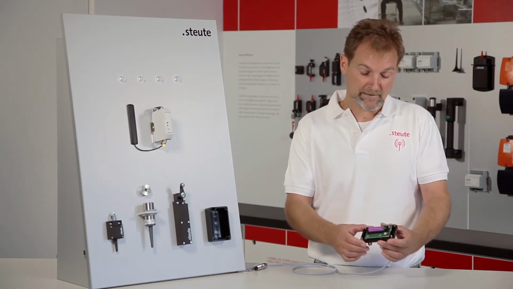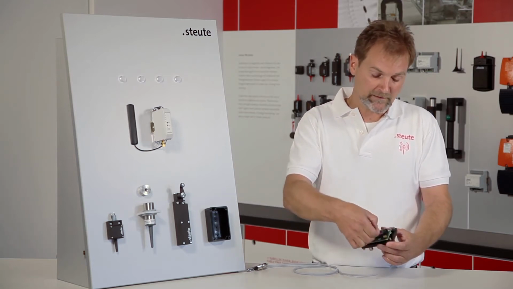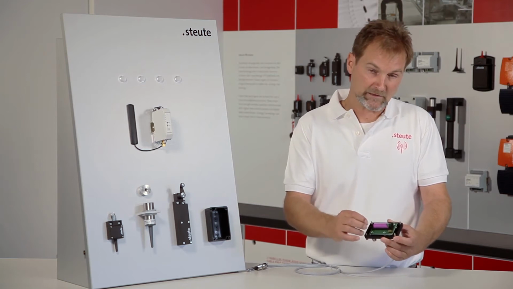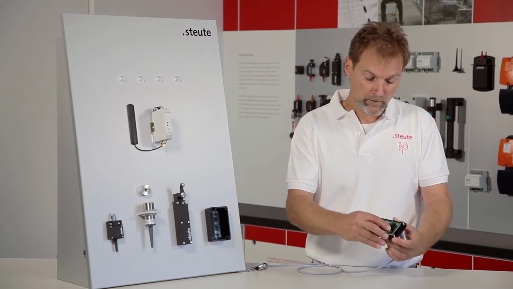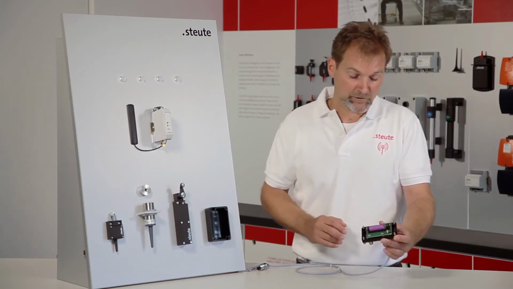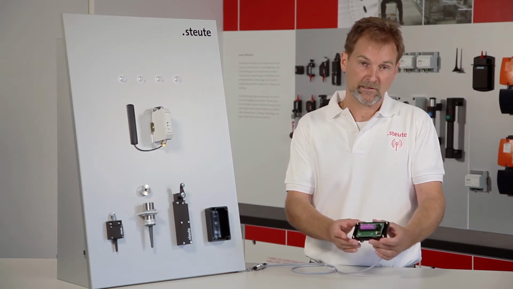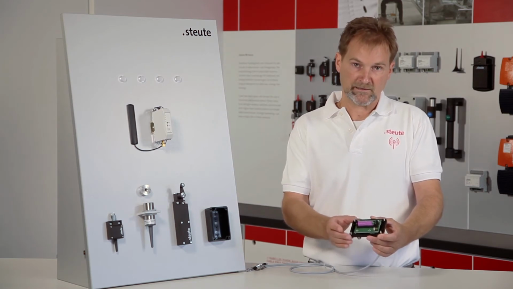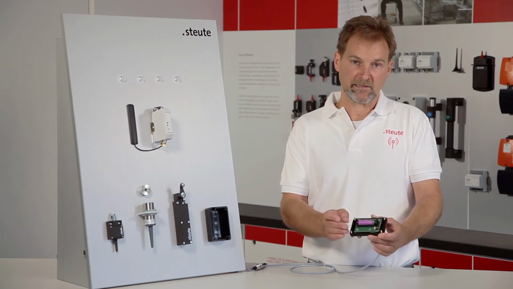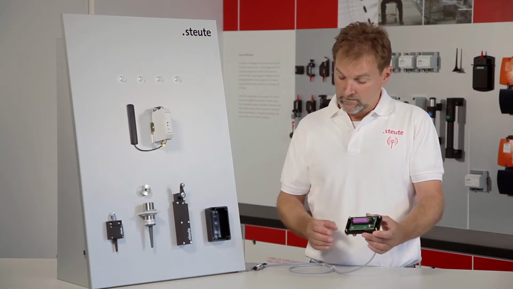We shall change that now in order to show you how the 10-second interval can be set. To do this, I remove the jumper and position it in slot number 1. Those are the first 2 pins. Once the jumper is in place, the RFIO, our transmitter in this example, is set to emit a status signal every 10 seconds. The status signal has the task of communicating the status of the transmitter to the receiver at a defined interval, in this case every 10 seconds.